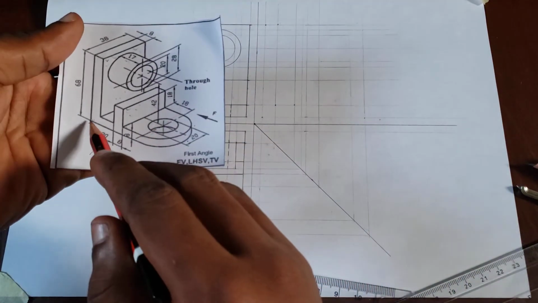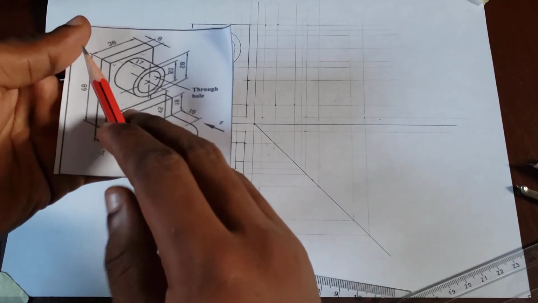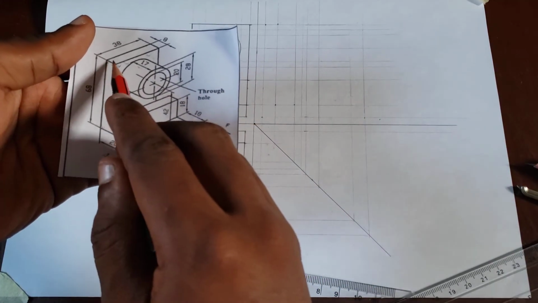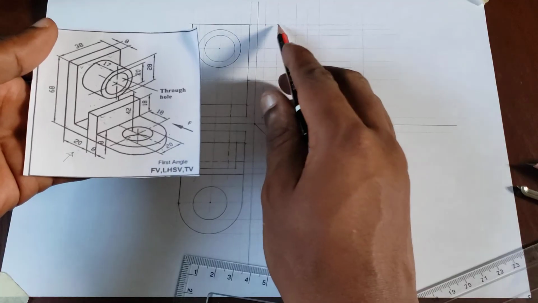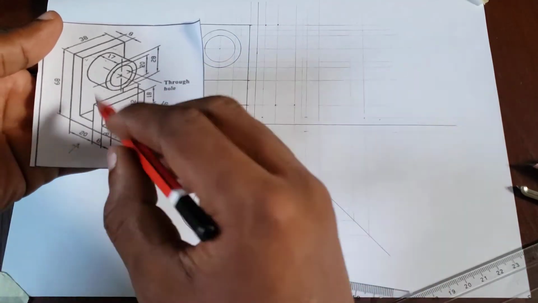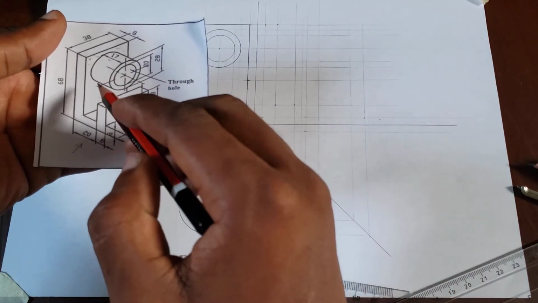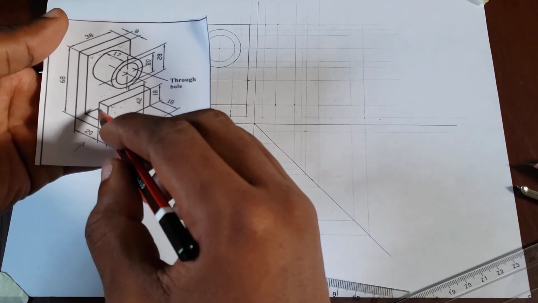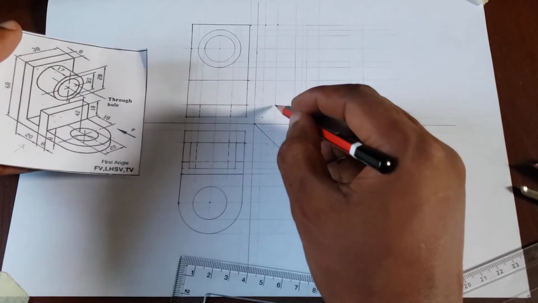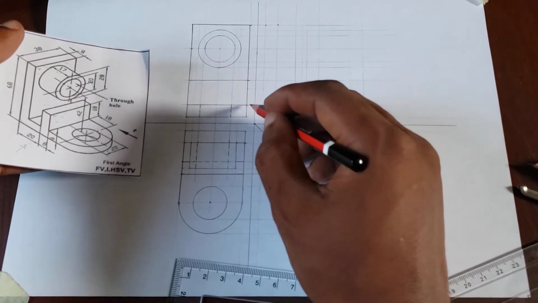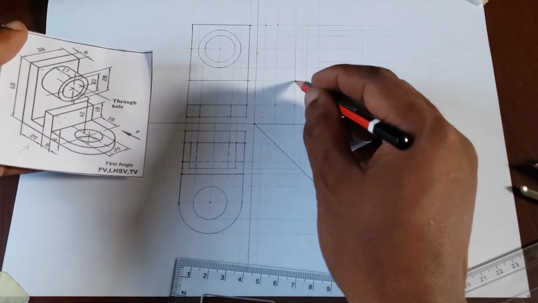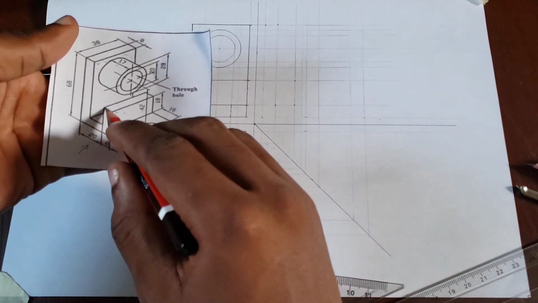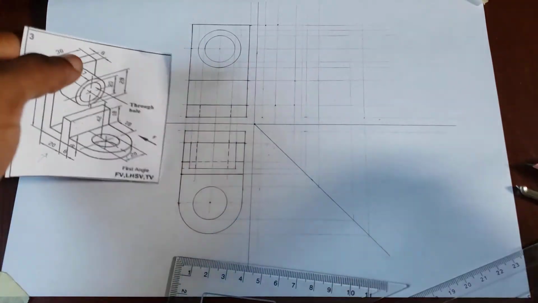Okay, so we will see the 68, then 8 millimeters. Then we will see this line coming to this side. Then we will see this distance of 1.8 centimeters, this one, from here to here. Then after we will see this distance.